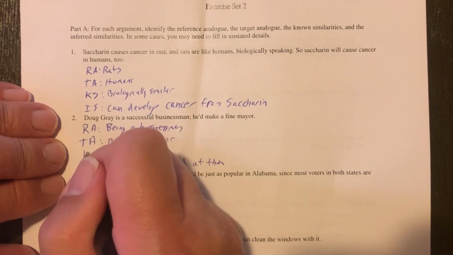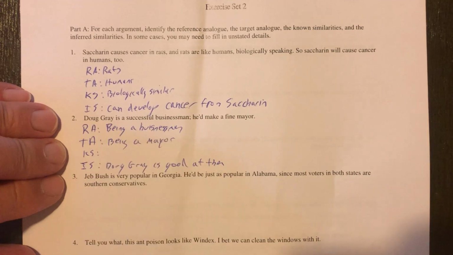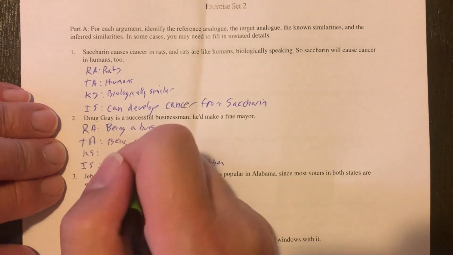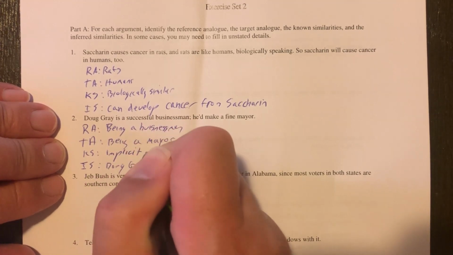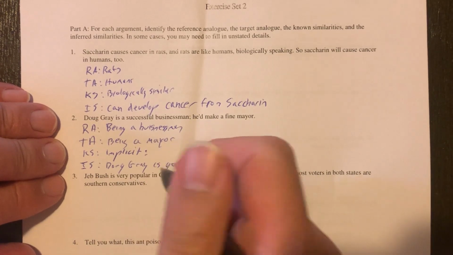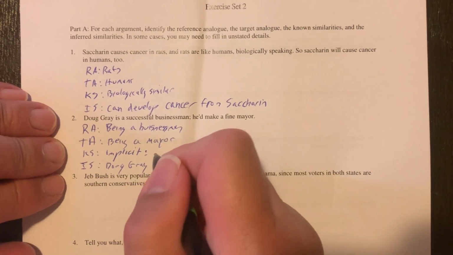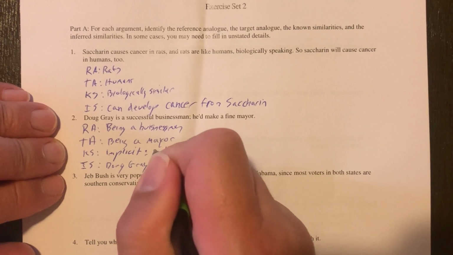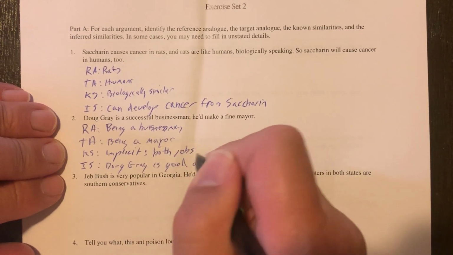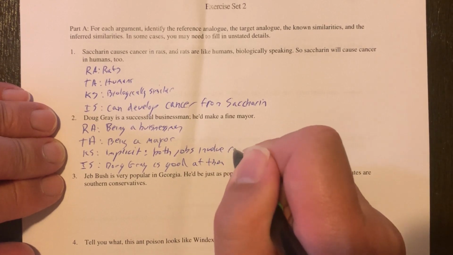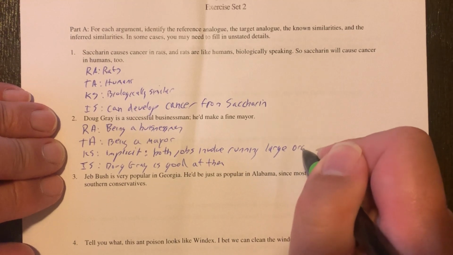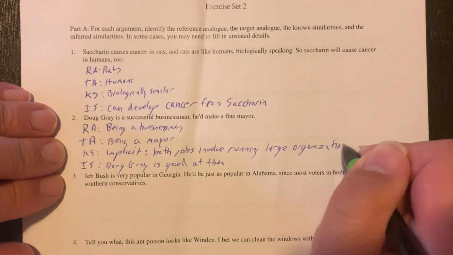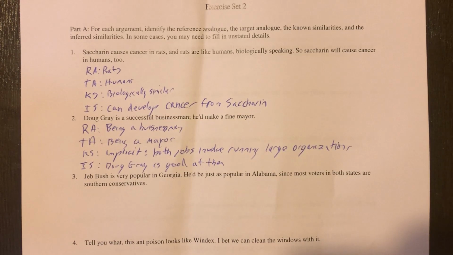But what is the known similarity? There actually isn't any listed. They don't say any in the argument. So we're going to have to say that this is implicit. And we can think of things like both are heads of large organizations. Both jobs involve running large organizations. Okay.